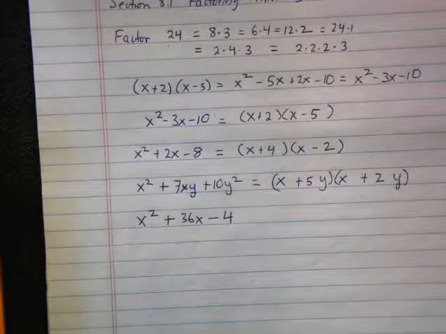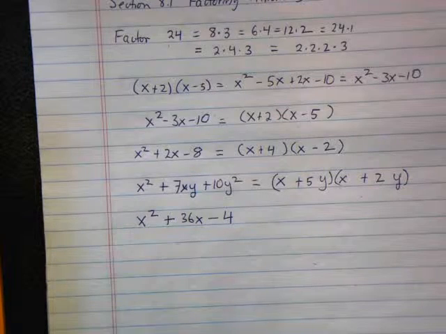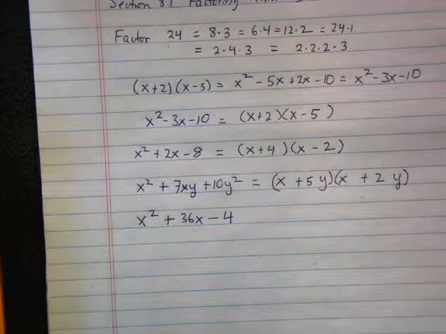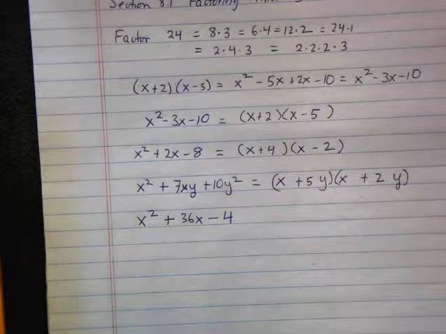Factor x squared plus 36x minus 4 for me. I'll give you a hint, it's a trick question. You can't. Why not?